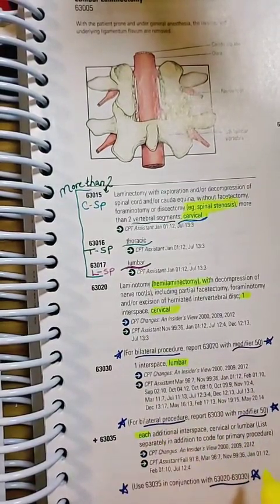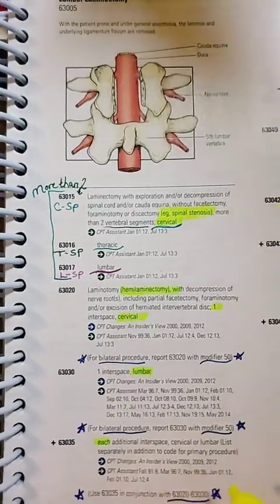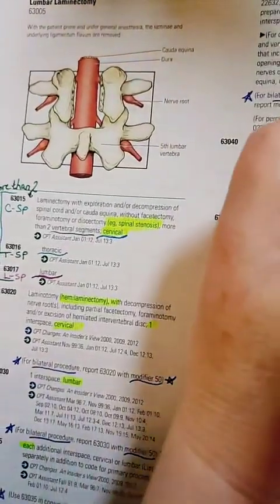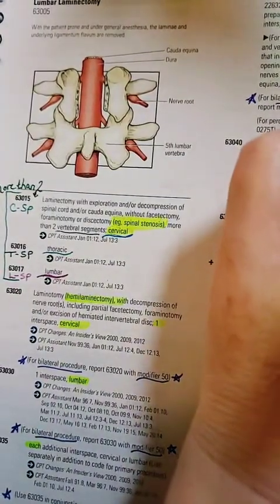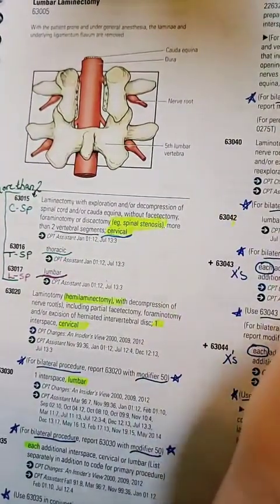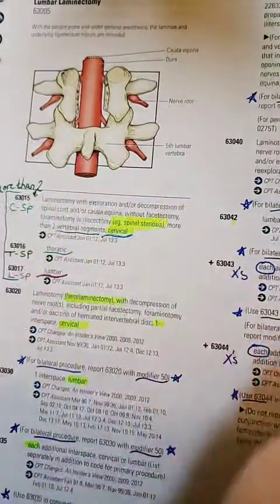We're going to have each there. Forgot a bilateral.